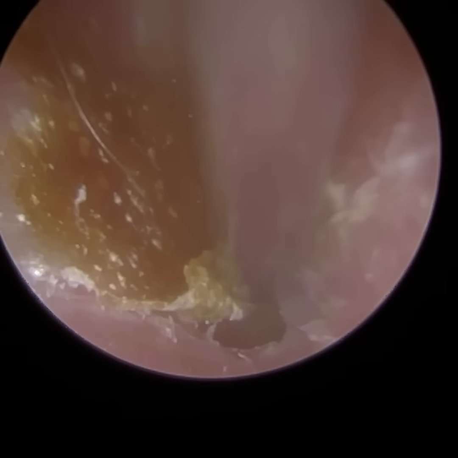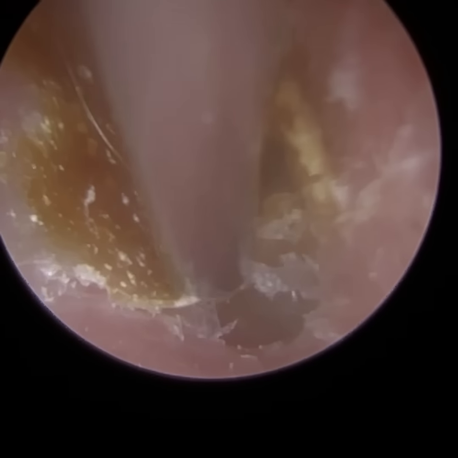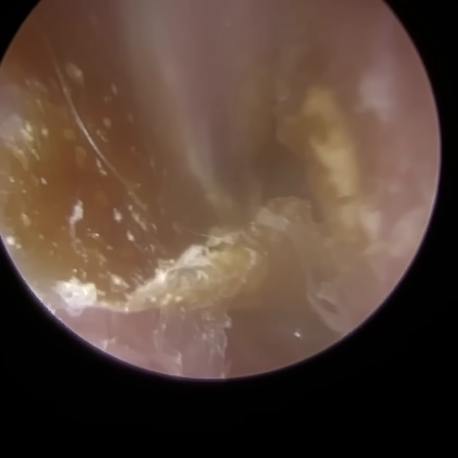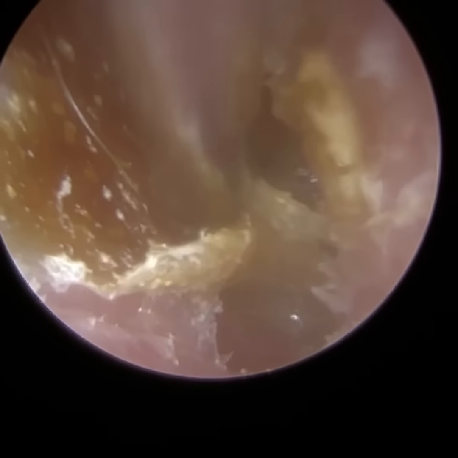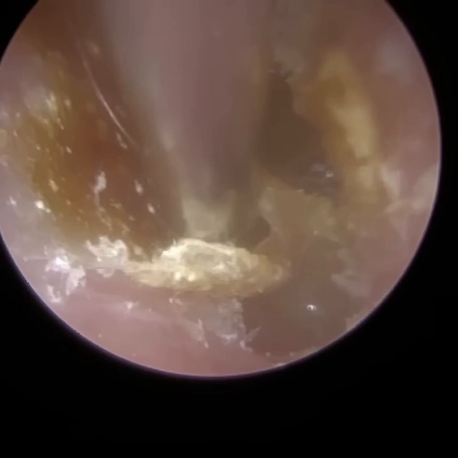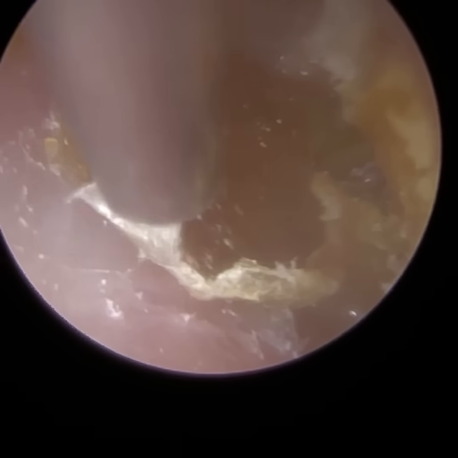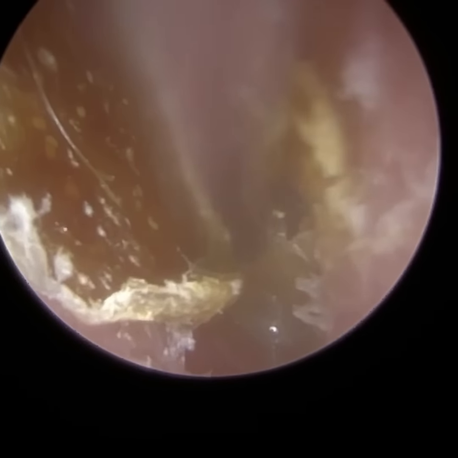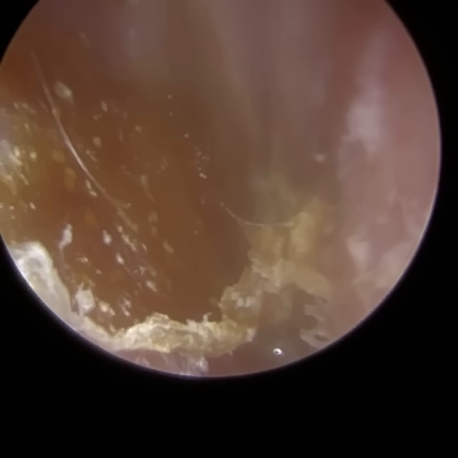Now, the skin is called a keratinous, stratified, squamous epithelial skin. And the process of the skin migrating, we call that epithelial migration. Now, the word keratinous refers to the protein keratin.